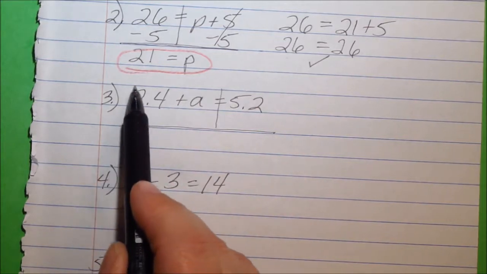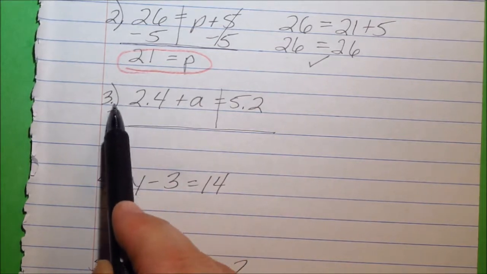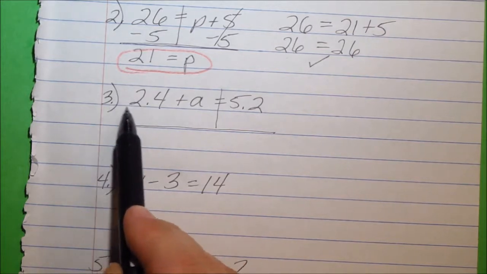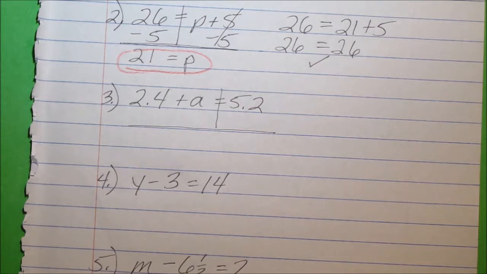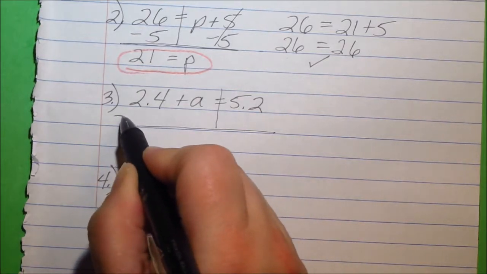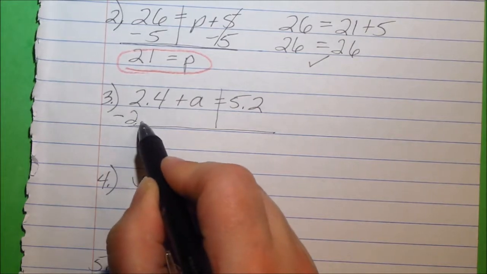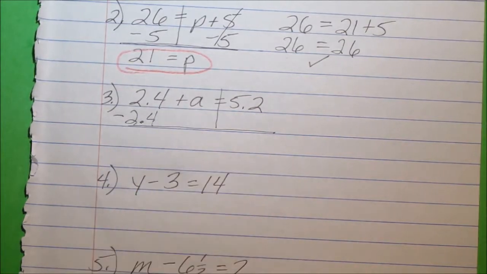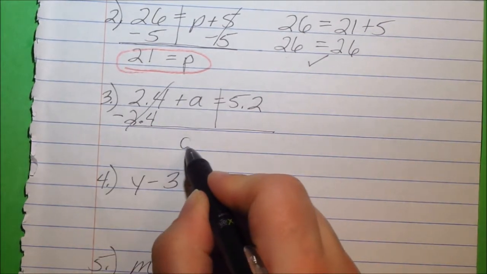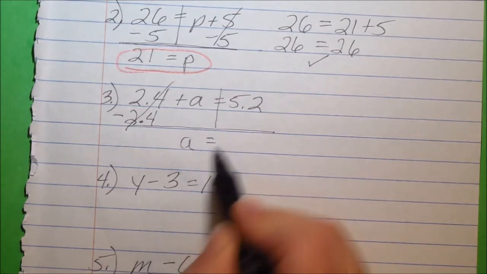Now remember, I don't see an addition sign in front of it, but if there is a minus sign in front of it, which would in this case mean negative, then I automatically know that it is to be assumed positive. Because if I subtract 2 and 4/10 from 2 and 4/10, I know I get what? 0. So evicted, no more roommate for variable A.